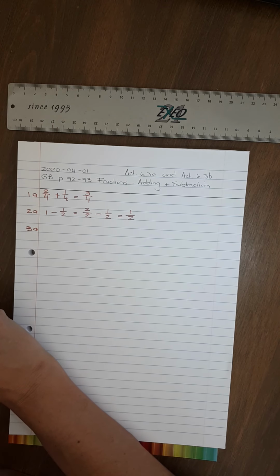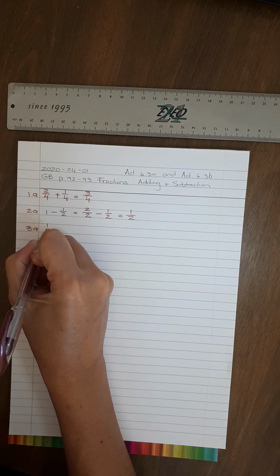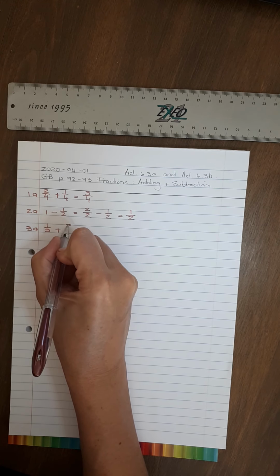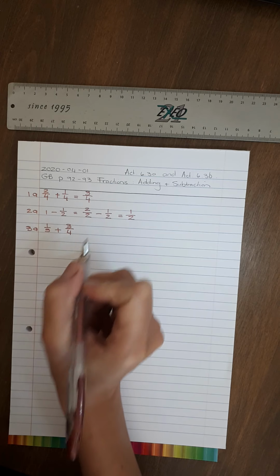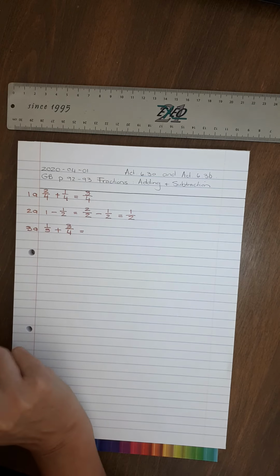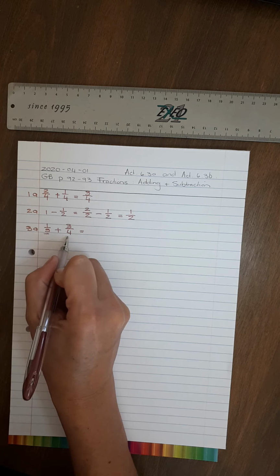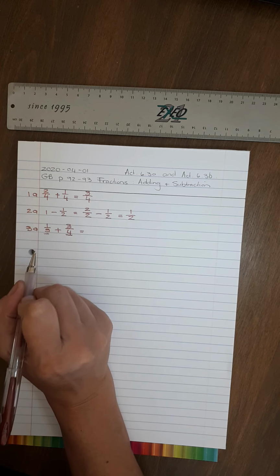Okay, now we have 1/5 plus 3/4. Okay, immediately I see I have a problem. I cannot add fractions with different denominators. So I've got to get the denominator the same.